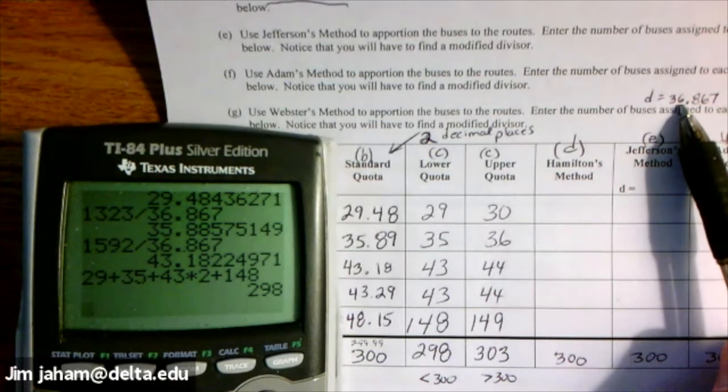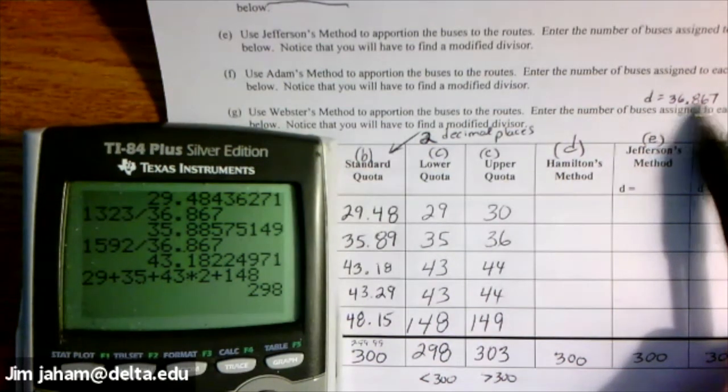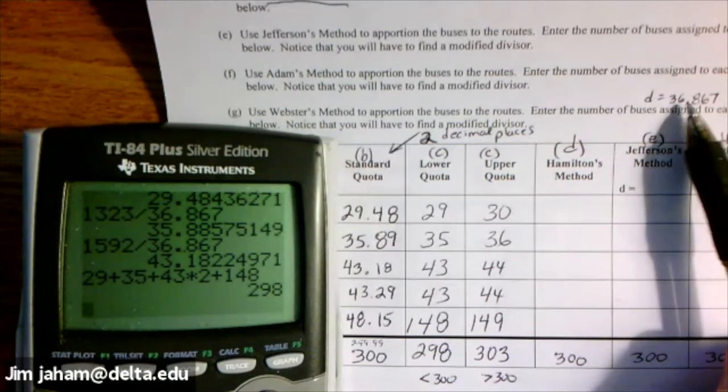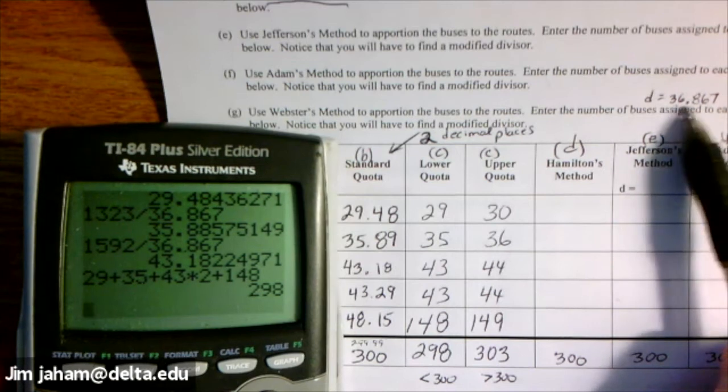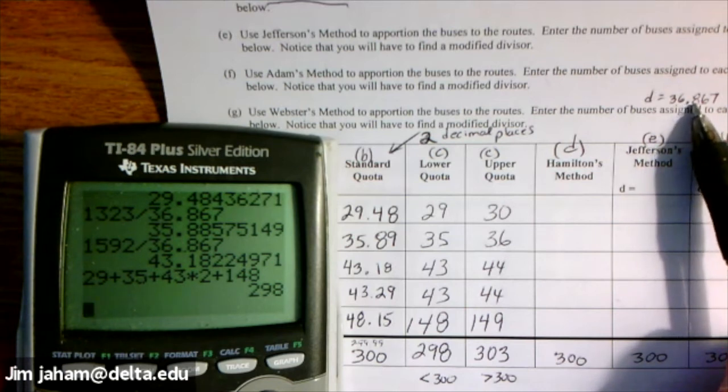Even if you go down to 36, it might be too small. So start small. Again, it really depends on the original numbers that you're given. But 36.7 might be a good starting point, or 36.5 or 36.3, but something pretty close to this number.